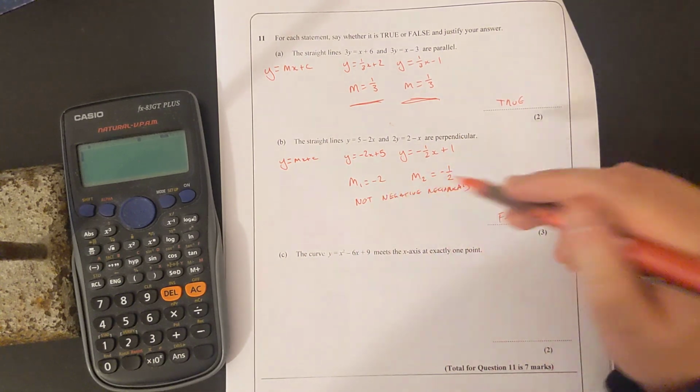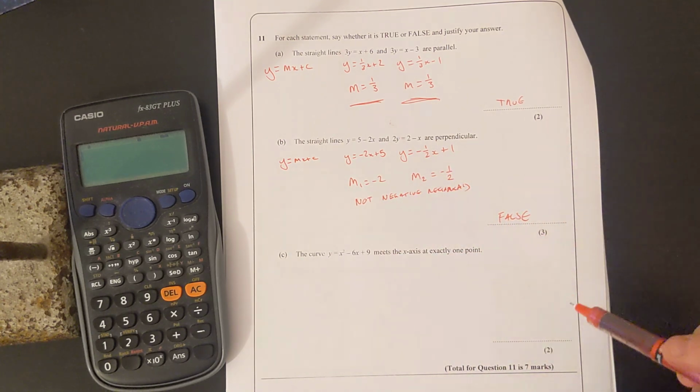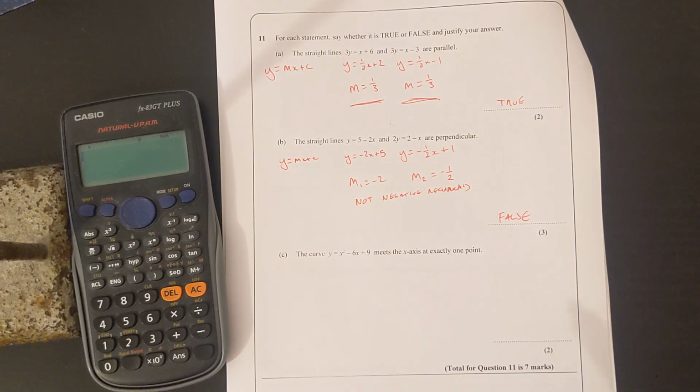The other way you could do this, and some textbooks prefer this, is if they are perpendicular, then the product of the two gradients is negative 1. Well, negative 2 multiplied by negative 1/2 is positive 1, so therefore that doesn't work either. They are not perpendicular.